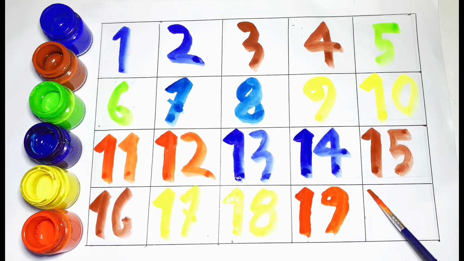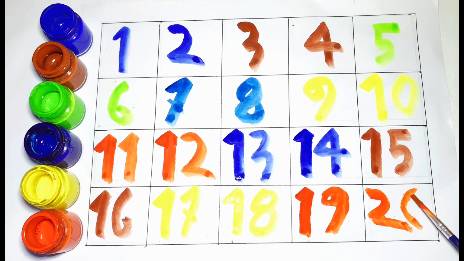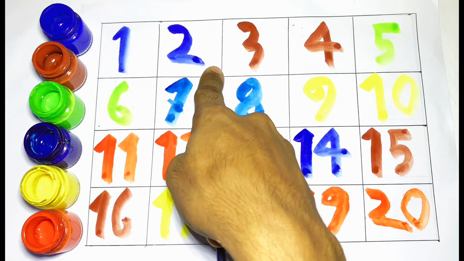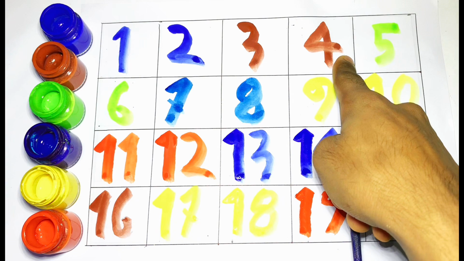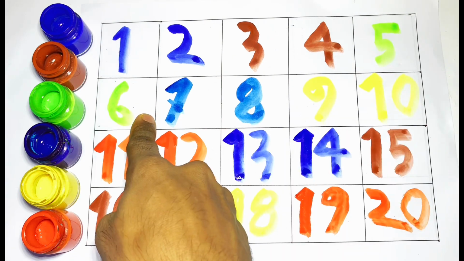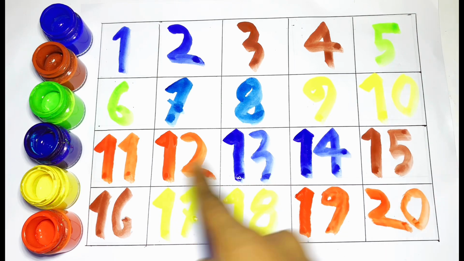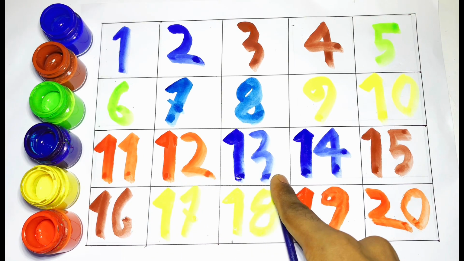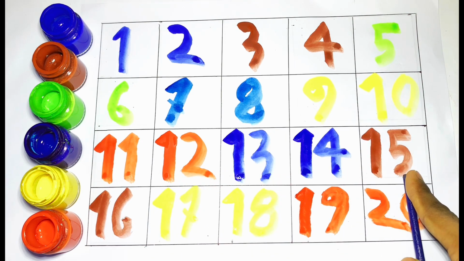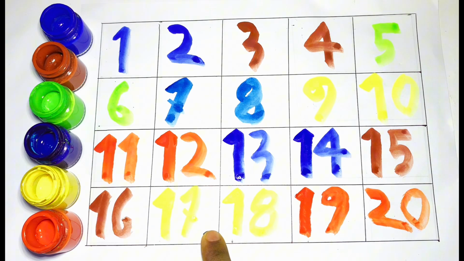Kids, lastly draw 20. The numbers of 20. And again use red color. Kids, today we drew 1, 2, 3, 4, 5, 6, 7, 8, 9, 10, 11, 12, 13, 14, 15, 16, 17, 18, 19, and 20.